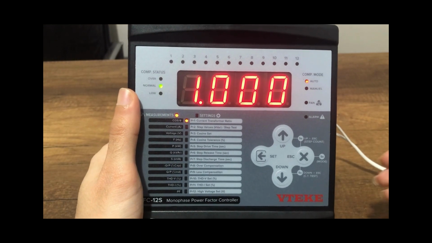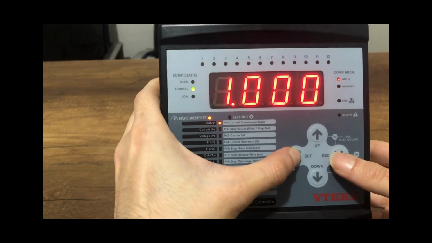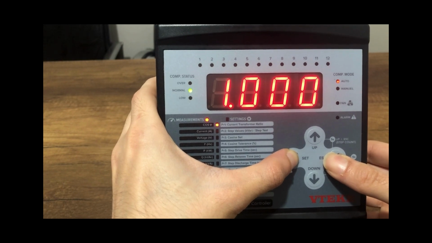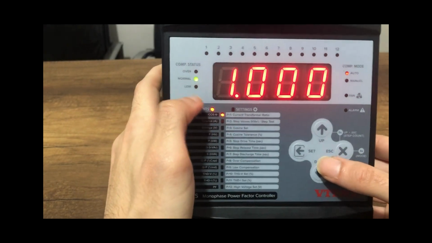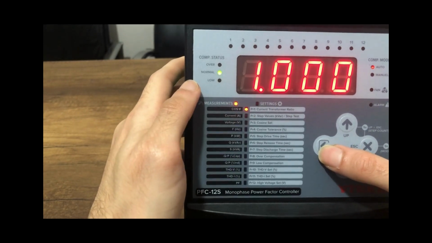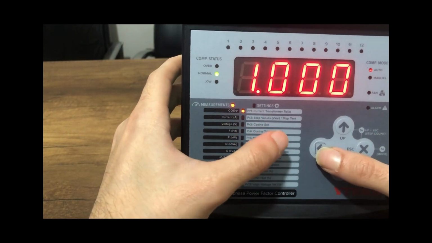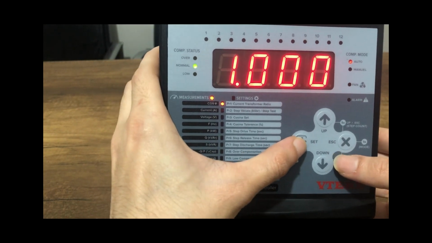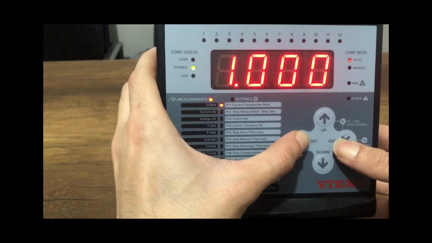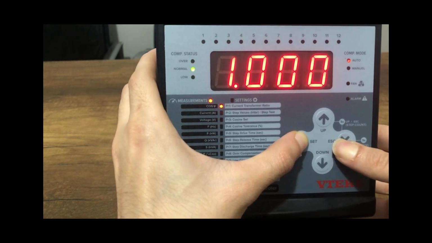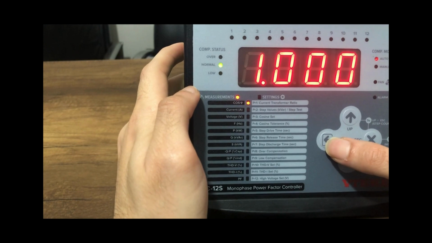We also have the ability to block access to the settings by pressing the set and escape buttons at the same time for 5 seconds. It should show me on the screen that it is off. It means that I can't access the settings now. I will make a test. For example, by pressing for 2 seconds, it will not access the settings. If I want to disable this mode, I can press the set and escape buttons again for 5 seconds. And it will show on. Now I have the ability to access the settings by pressing set for 2 seconds.